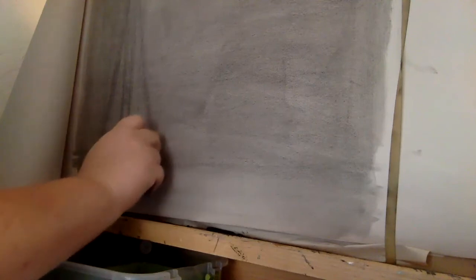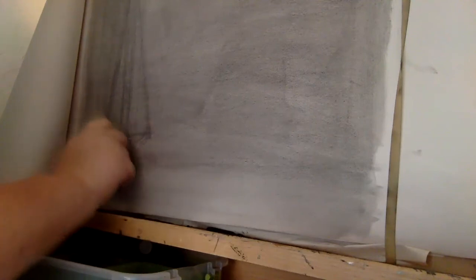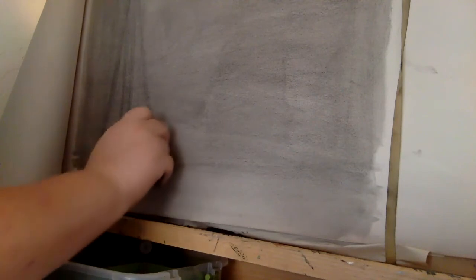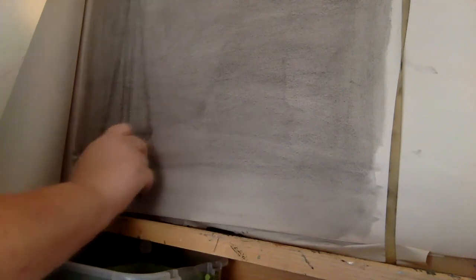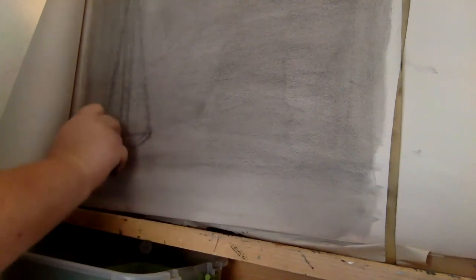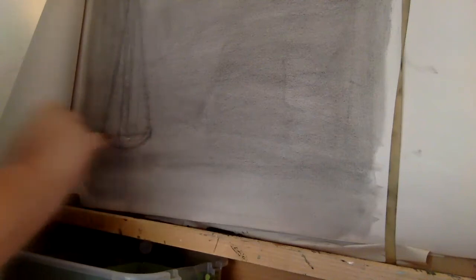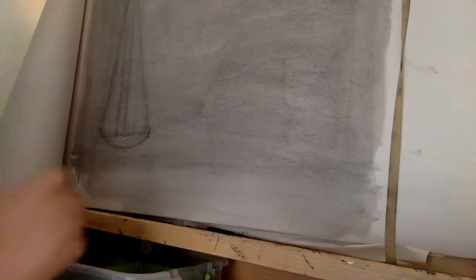If you've purchased your forms, you've seen that the cone is round, right? Right now I'm drawing lightly because I need to have the idea of what I'm doing on my page.